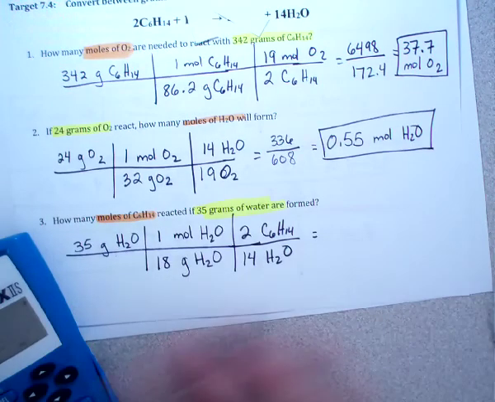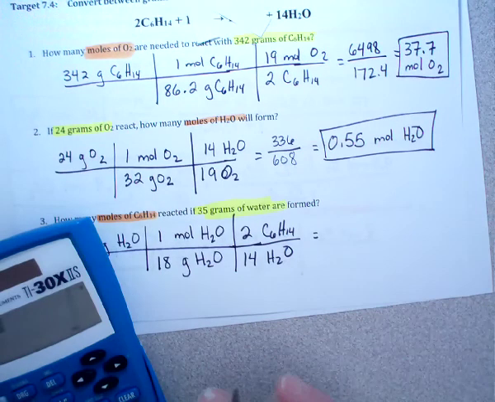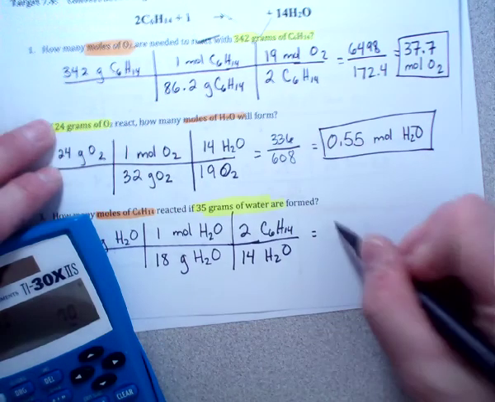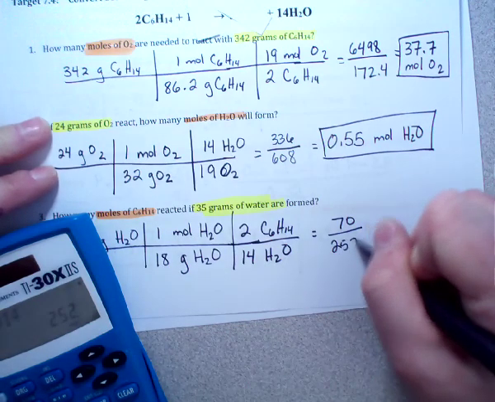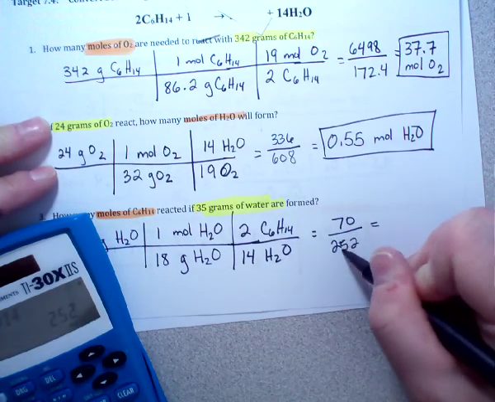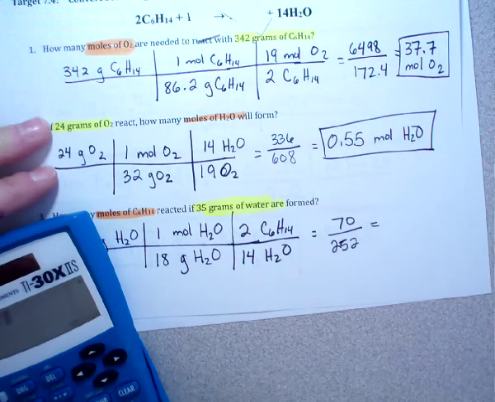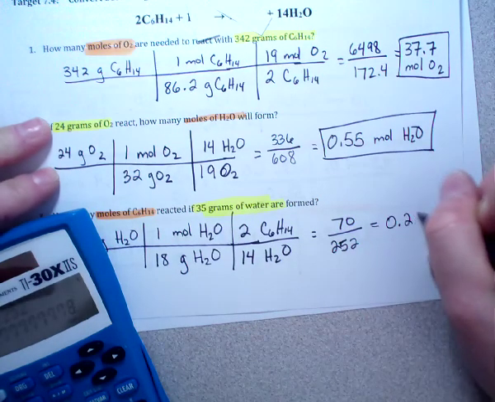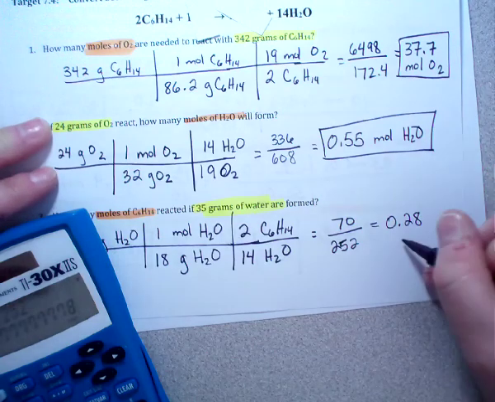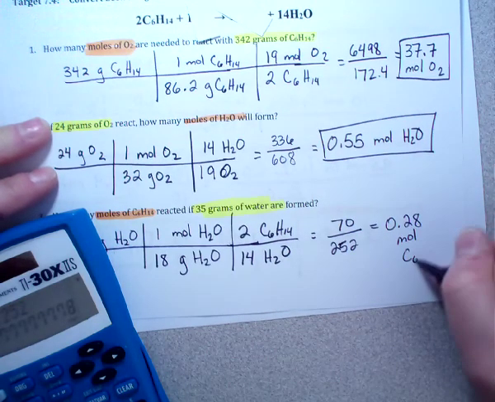35 times 1 times 2 is 70, divided by 18 times 14, so that's 252. 70 divided by 252 is 0.28 moles of C6H14.